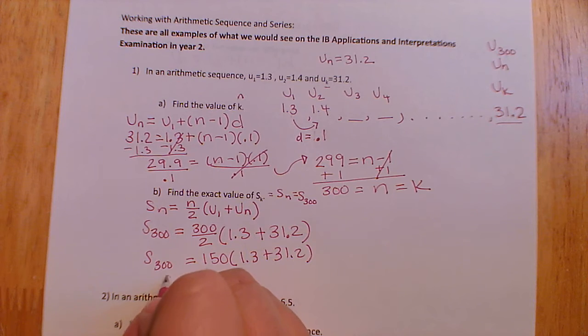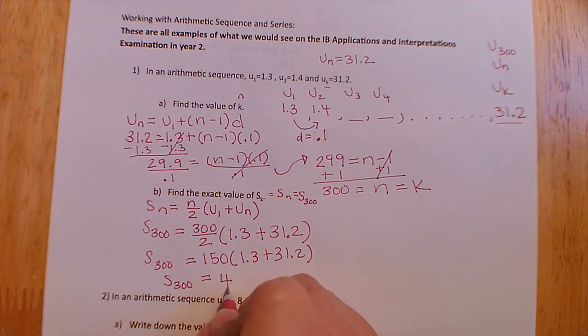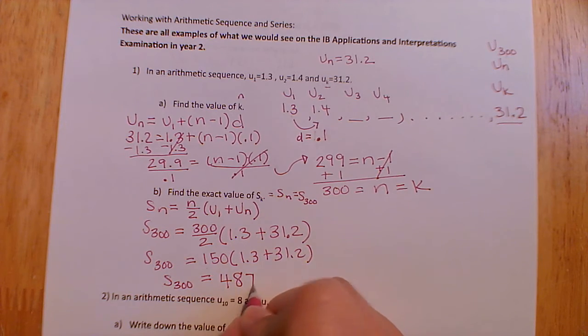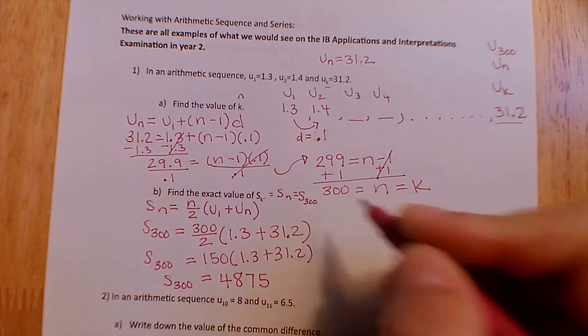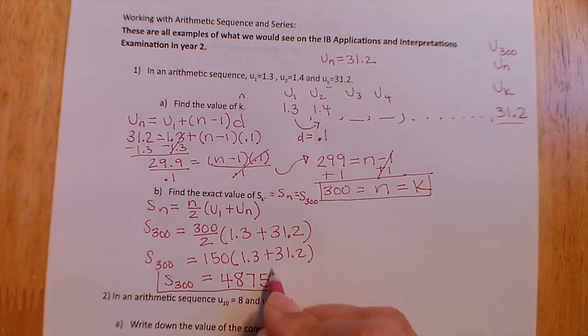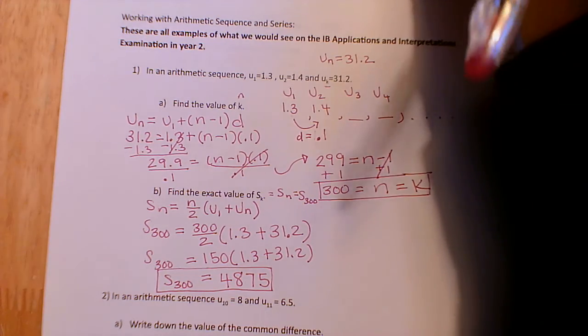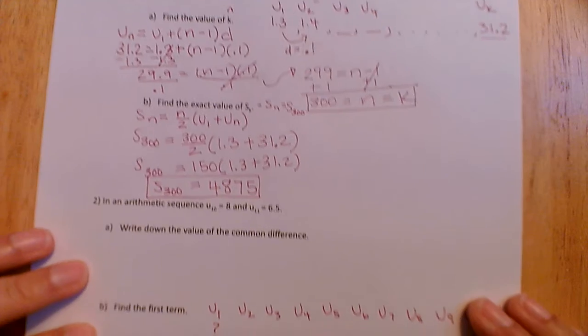There's my dog growling. So S sub 300, if we added all 300 terms up, we're going to get 4,875. So we found U sub K, which was 300. We found the sum of adding all those 300 terms together, which is 4,875. All right, let's move on to our second one.